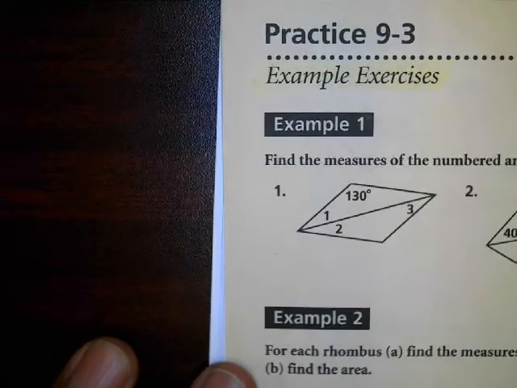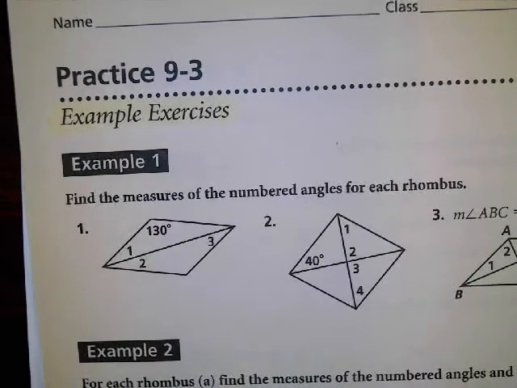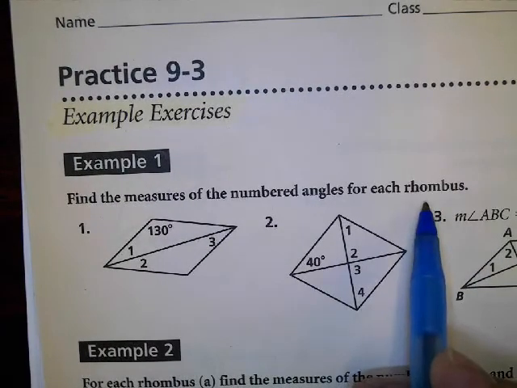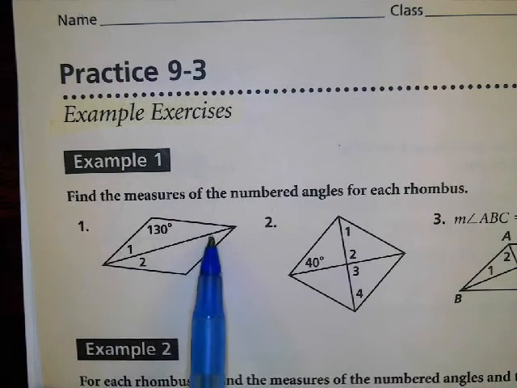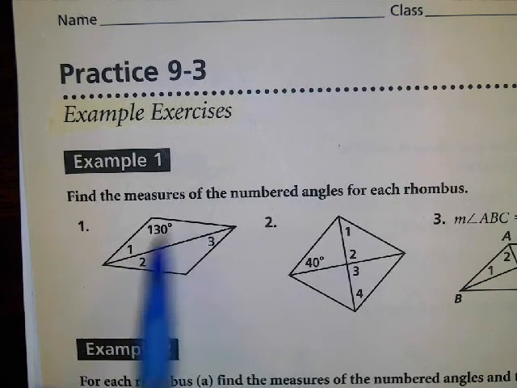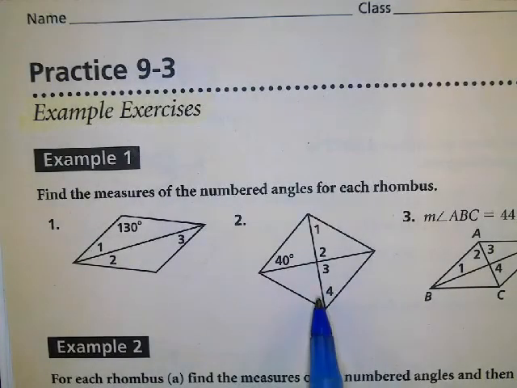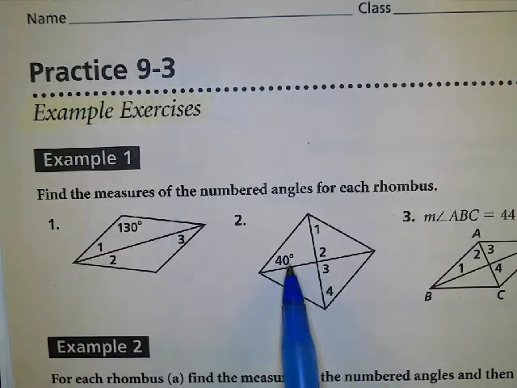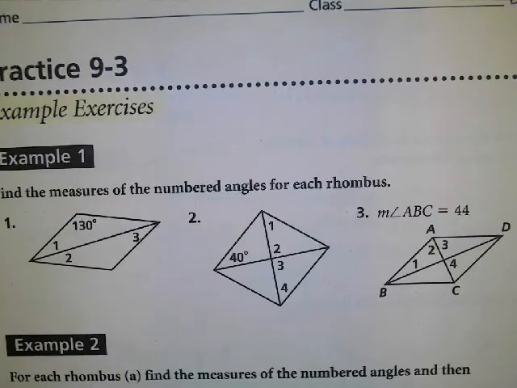What do we got? Let's look at number 1. So you have it like this. We're talking about a rhombus. For each rhombus, it'll be something like this where you only have one diagonal. And again, you should be able to find all of them. Or it'll be like this, another rhombus where they give you one little part and you have to find all the other ones. Again, you should be able to find all the angles. And then we'll look at number 3, something like this.